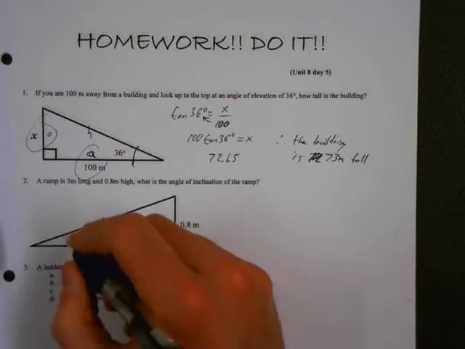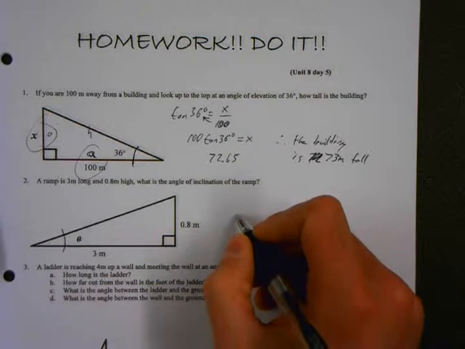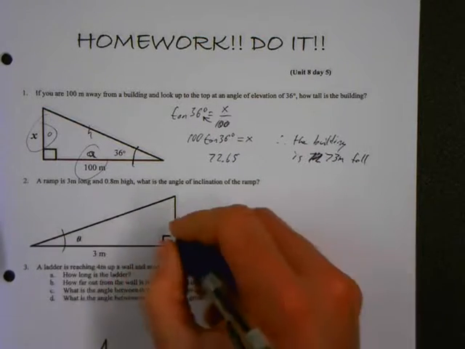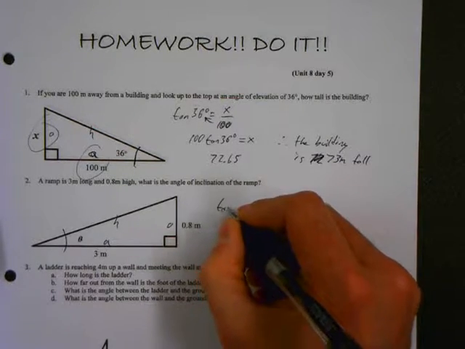So they've labeled it with this. That is my theta. What is the angle of inclination of the ramp? That is the angle there. So label it with O, H, and A. It tells me to use tan of theta.